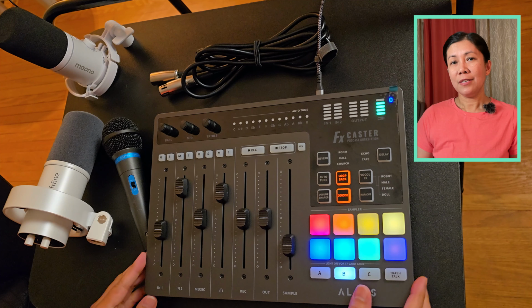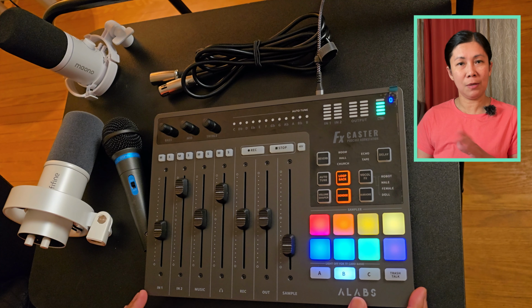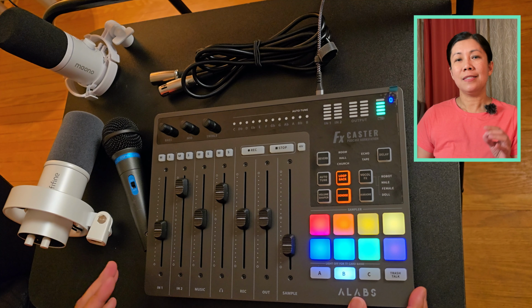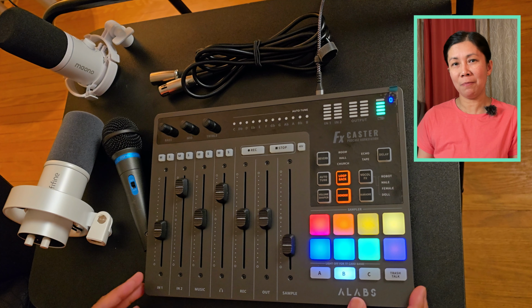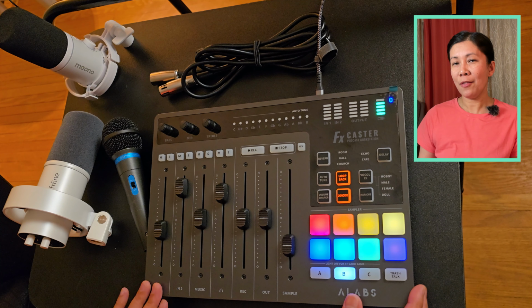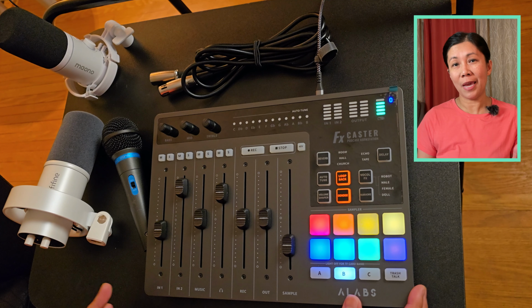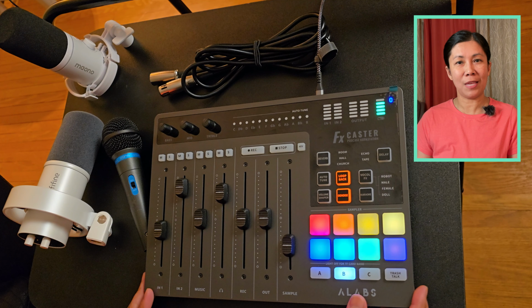Now, I understand some of you have commented on some of my videos saying that this ALABS FxCaster audio mixer is not compatible with dynamic microphones. It depends on the dynamic microphone, and if it's the other kind of microphone, there is a way for that to work. So in other words, this ALABS FxCaster audio mixer is also compatible with dynamic microphones out there.